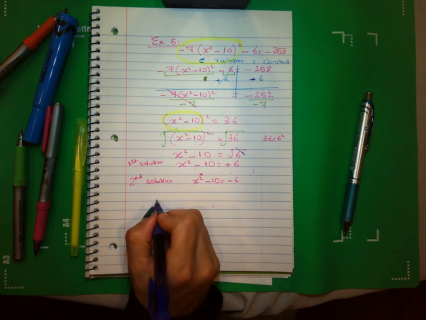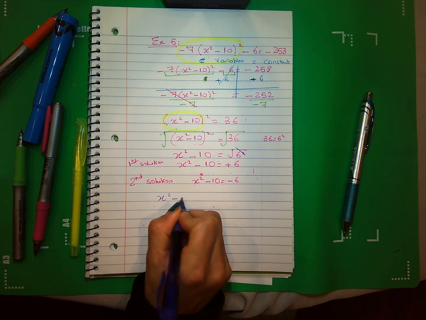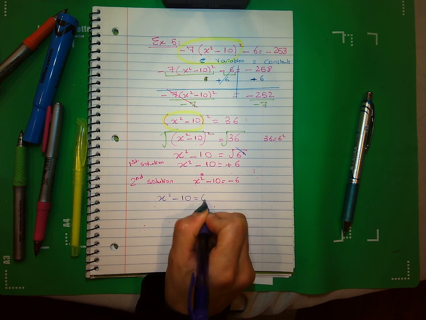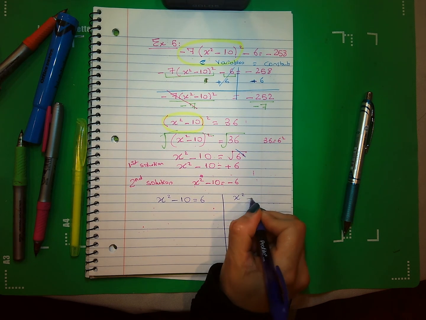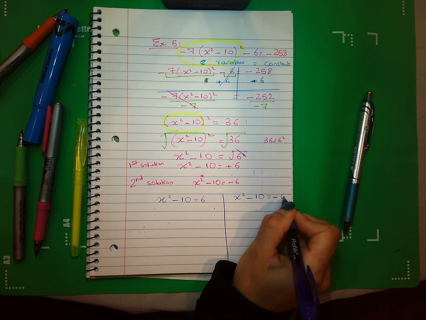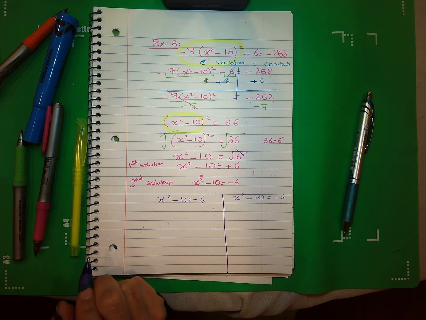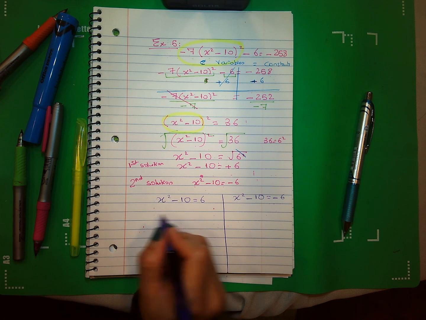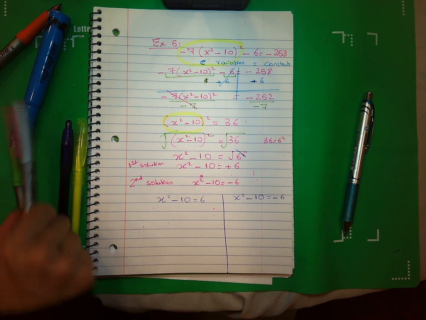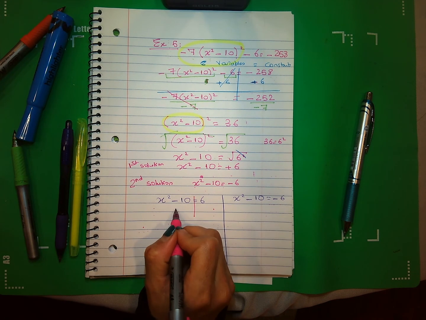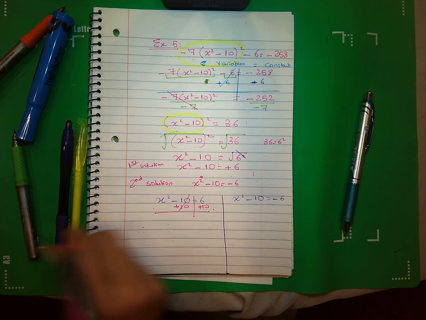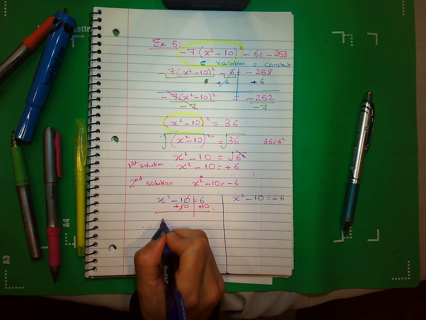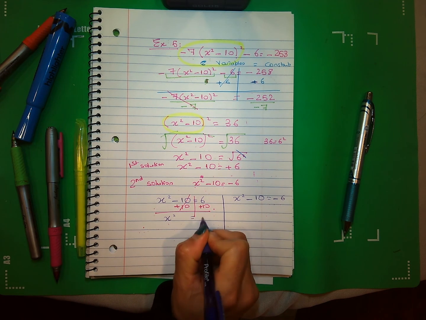But I like to do x squared minus 10 is 6 on this side, and x squared minus 10 equals negative 6 on the other side. So here I got a two-step equation. I'm going to add 10, add 10. So I will get x squared equals 16.